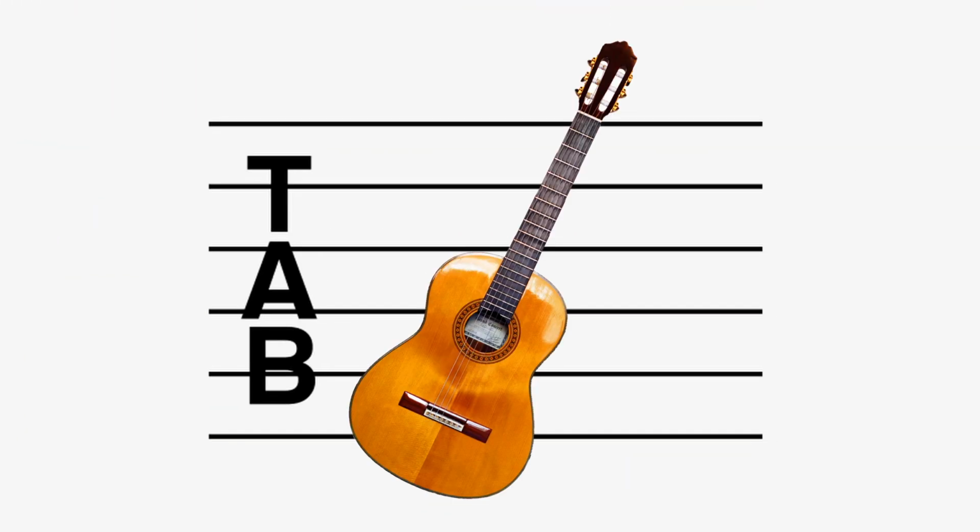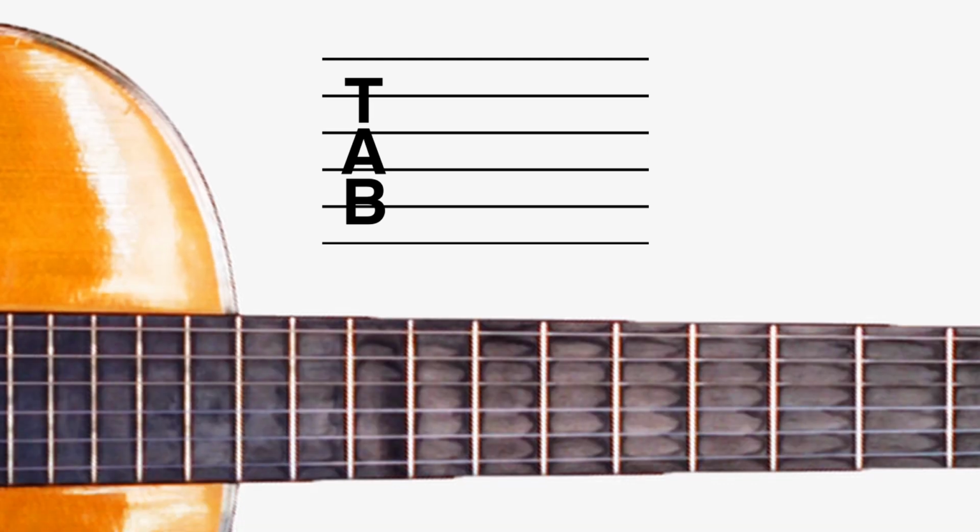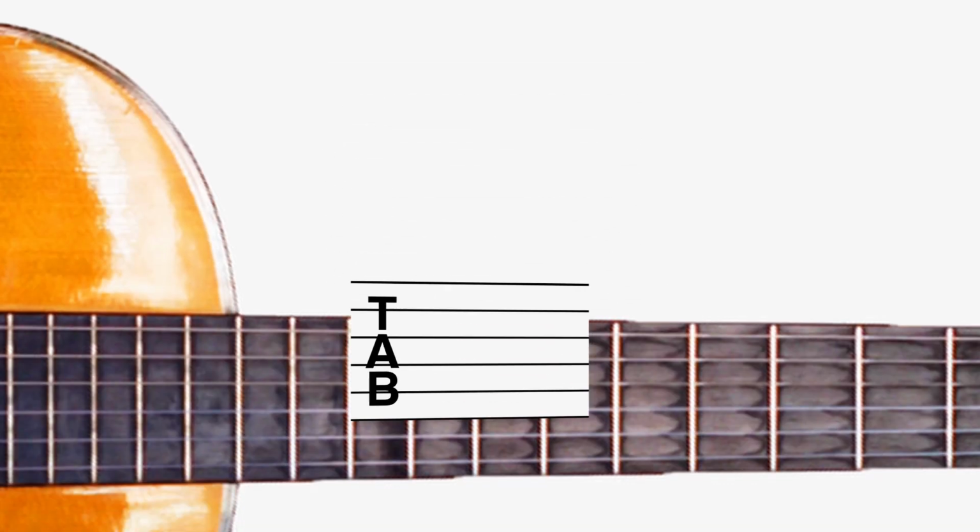Now, tabs are a way to notate for guitar, and once again, it doesn't use the same scheme as the other clefs. In fact, tabs are not even used on a staff. It may look like a staff at first, but you'll notice there are 6 lines instead of 5. The staff for tabs is actually just a top-down view of the strings of a guitar. You have 6 strings on the guitar, you have 6 lines on that staff.